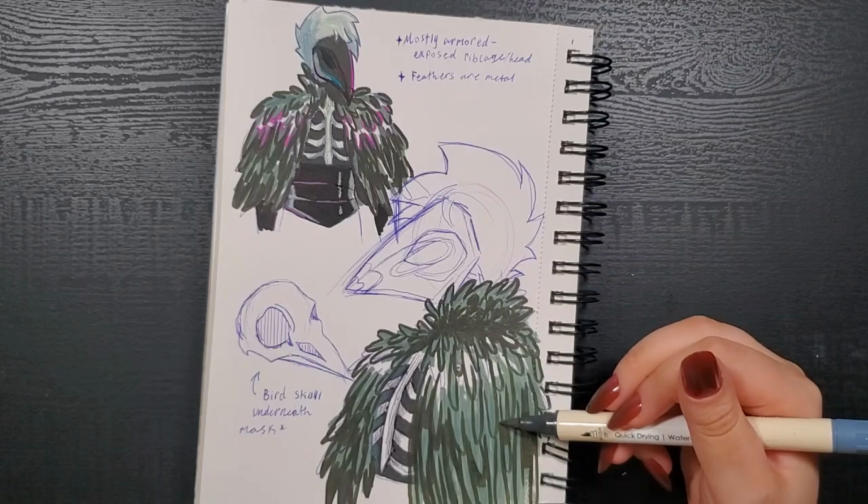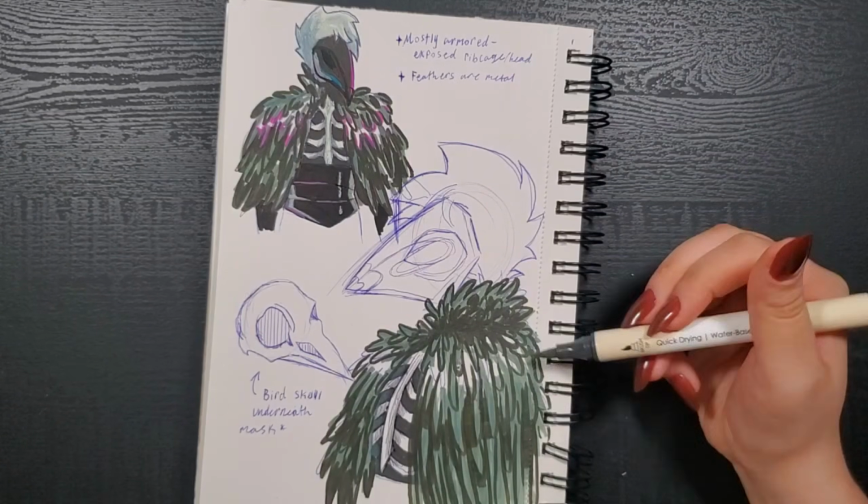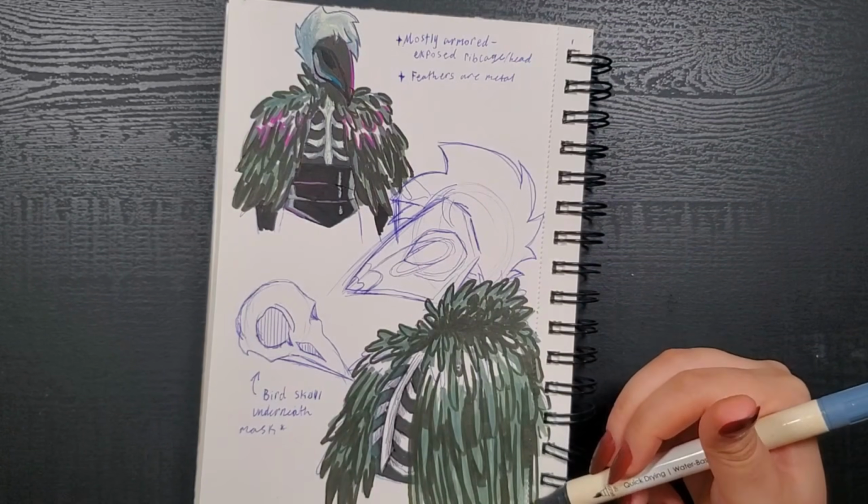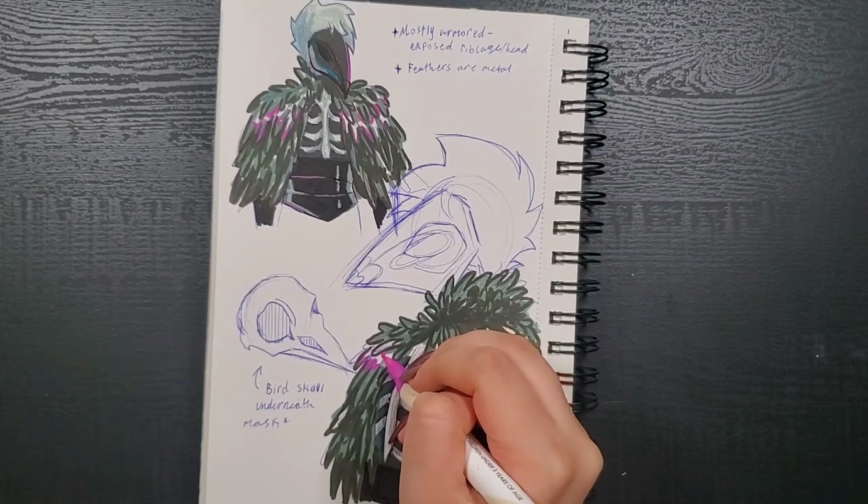I don't know why, but I really like the bird skull I worked on. I just used a reference and I was really proud of it. So, I mean, that's an A for me, I guess.